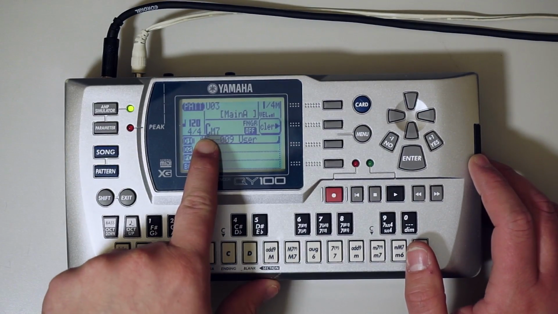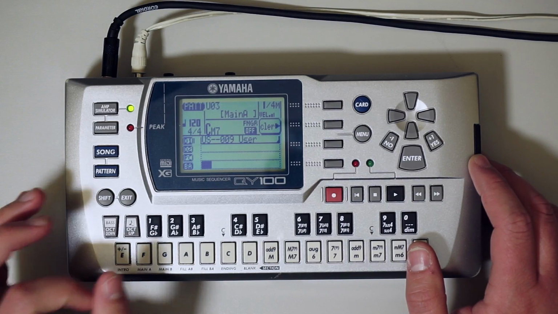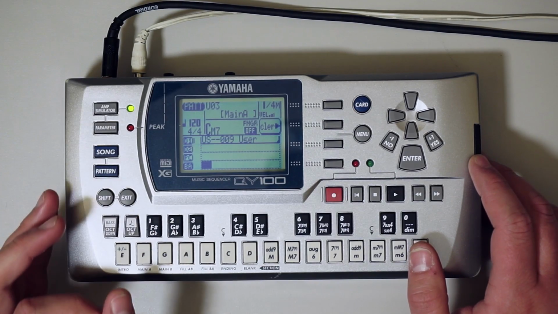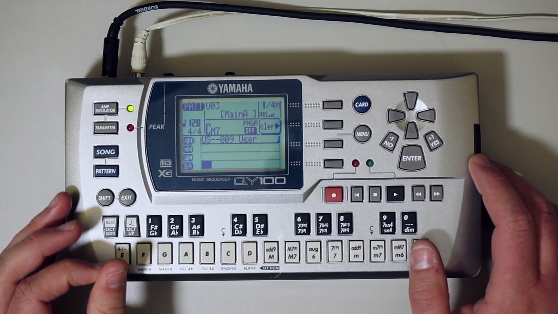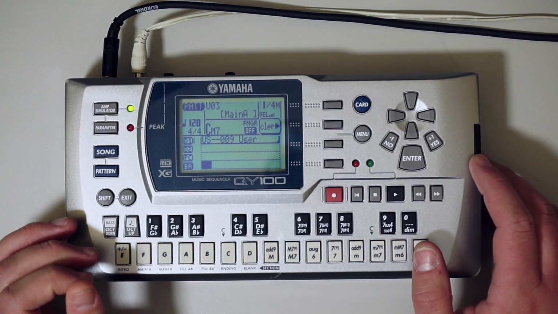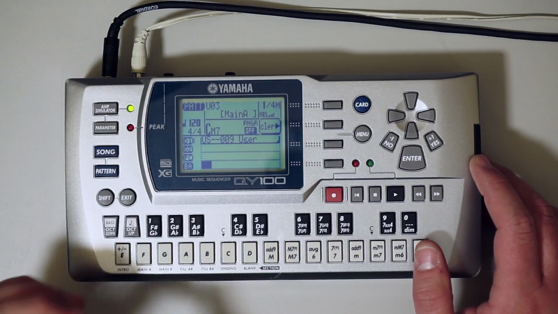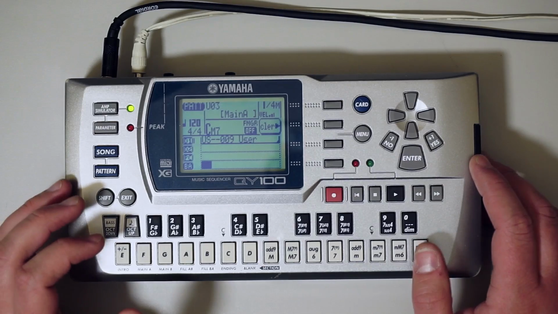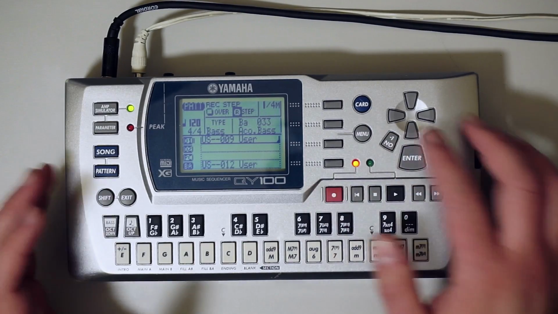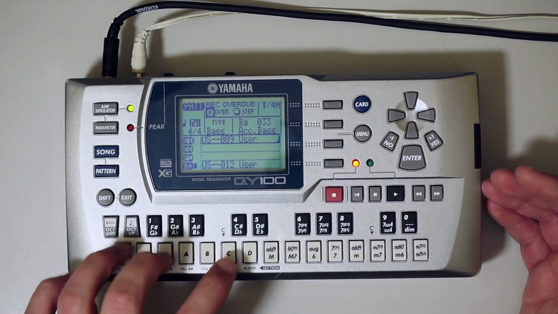Currently, there is a C major 7 chord selected. That means if we right now record a phrase here, we should record it in a C major 7 chord. Otherwise, the note adjustment doesn't work when you change the chords. So I'm just going to do an overdub record here, so to play something in real time.